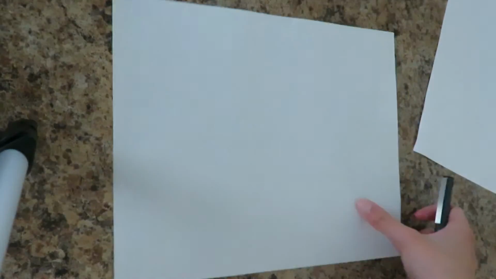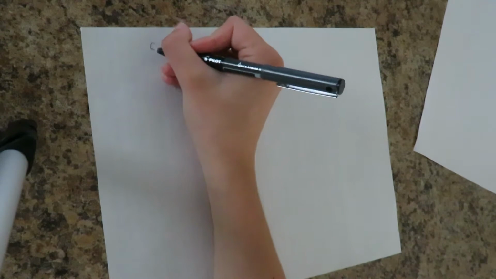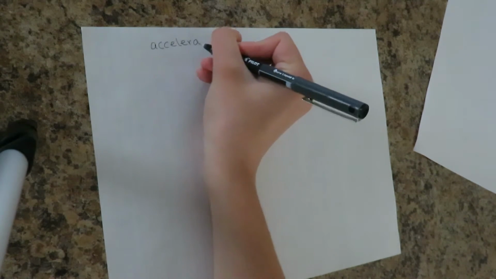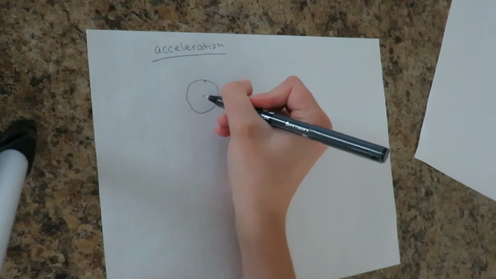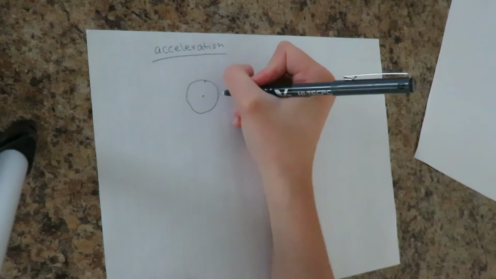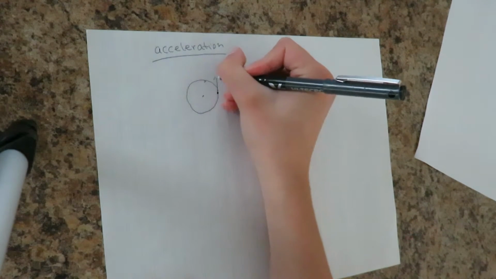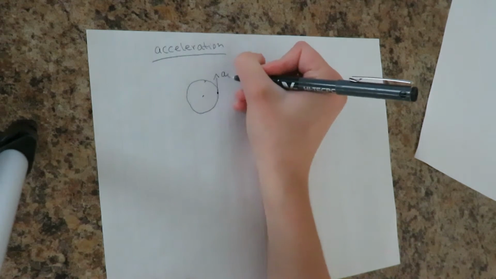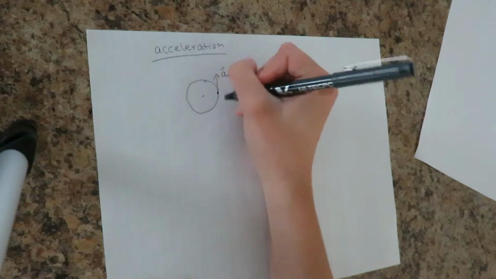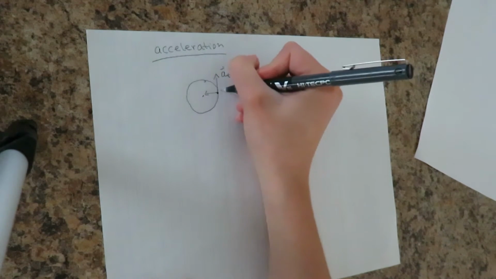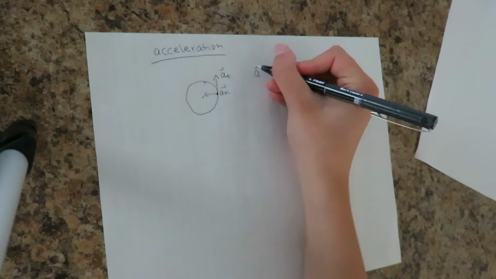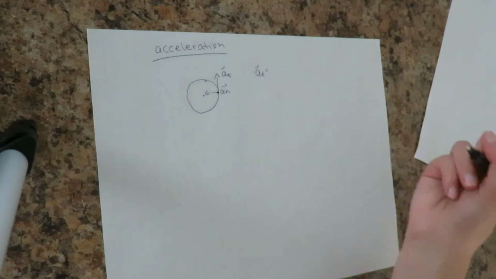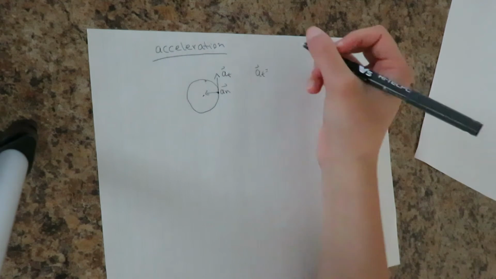Now, I want to talk about acceleration in rotation. You've probably heard this before, but you have something rotating, and if you look at the acceleration of this point P, it's going to have two components. It's going to have the acceleration tangential to the rotation, and it's going to have the acceleration that's normal. Something simple.